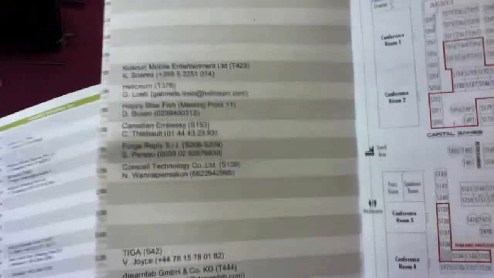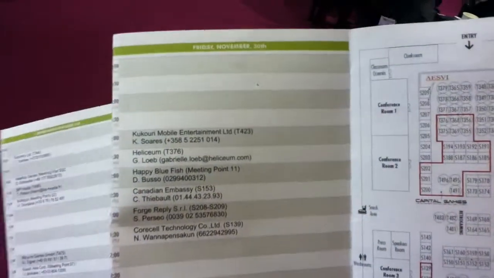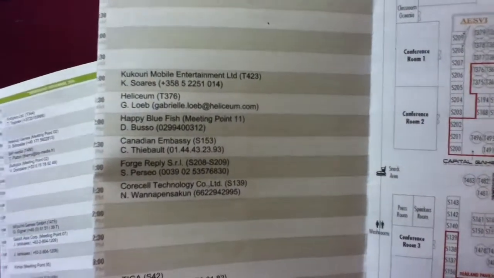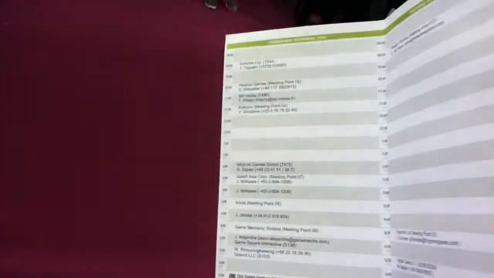I'm hoping that you guys can see this clearly. Sorry that I'm walking around while I'm talking. But there you go. We've got Wednesday, this is Thursday in the middle, and then this is Friday. As you can see, on the different days I have different companies to meet, with their details and the company name, but also the location of where we're supposed to meet, whether it's at one of the meeting points or in one of their booths. But overall, this is pretty cool.